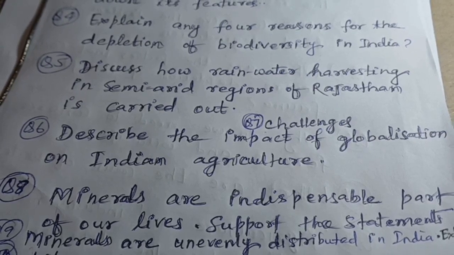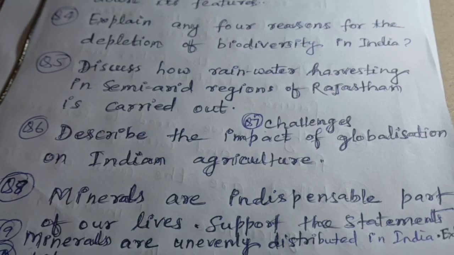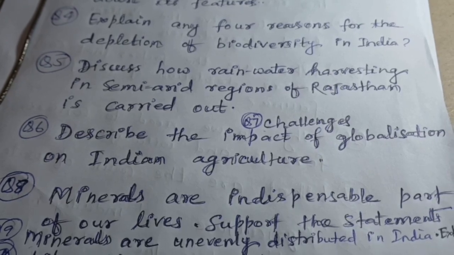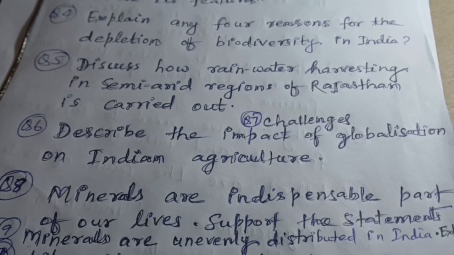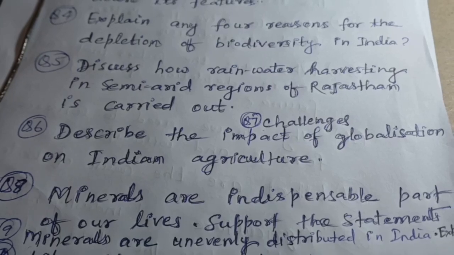They are adopting traditional farming techniques. There is a lack of mechanization. So all these points will be the challenges of Indian agriculture.